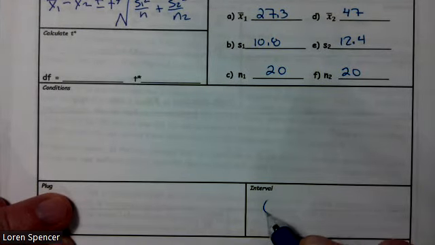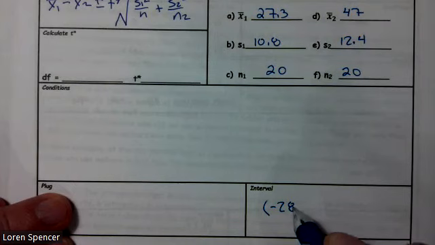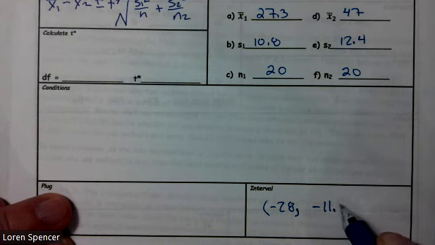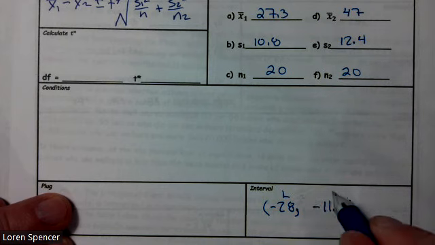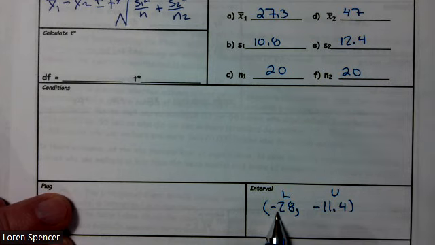So the difference between them is somewhere between 28 minutes and a little over, or about 11 and a half minutes. That's the difference. So we have our interval. This is our lower bound. This is our upper bound. So it looks like seventh graders spend somewhere between 11 and 28 more minutes a night studying.